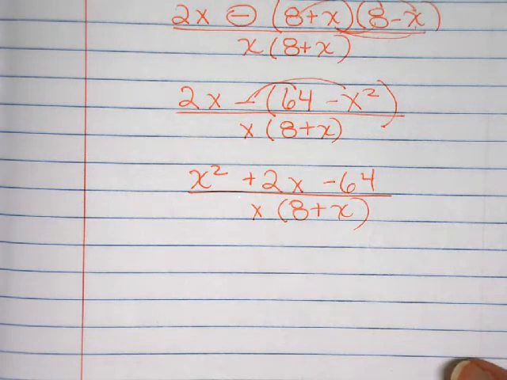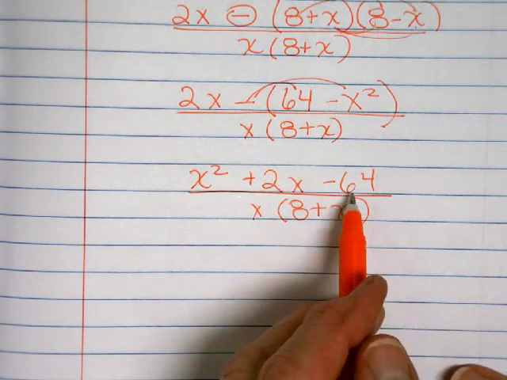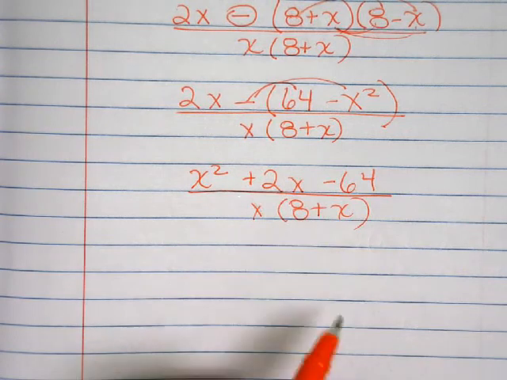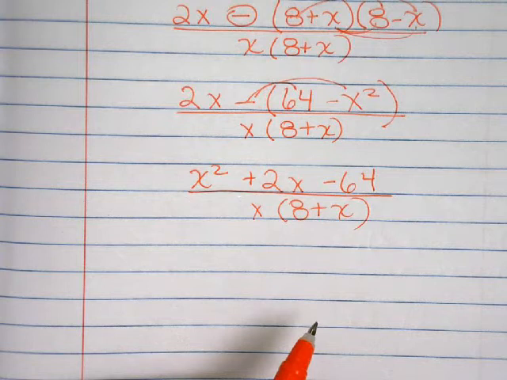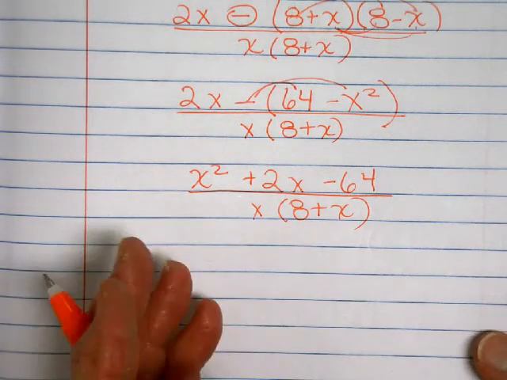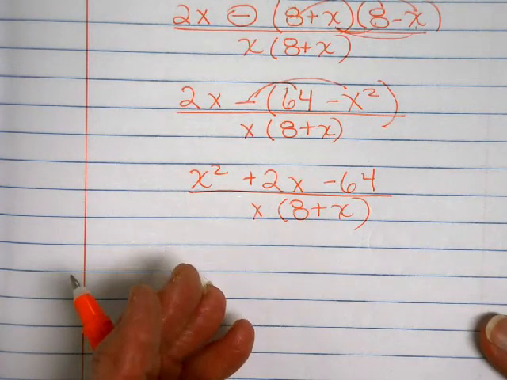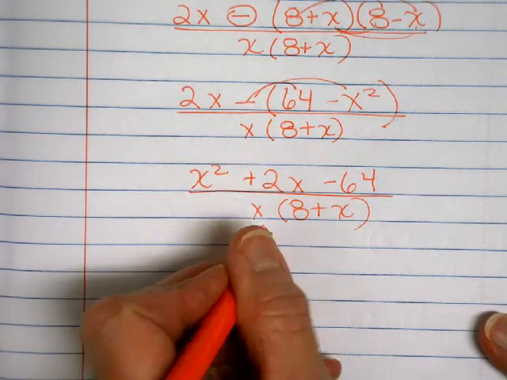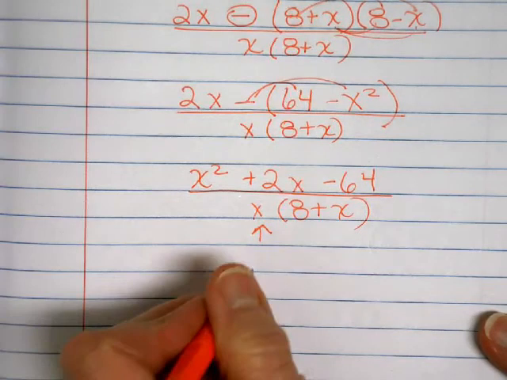So one step at a time, very carefully, write carefully, don't be messy, be neat, and ask yourself, are there factors of 64 when subtracted give you 2? And there is not. 4 times 16, 8 times 8, 1 times 64.